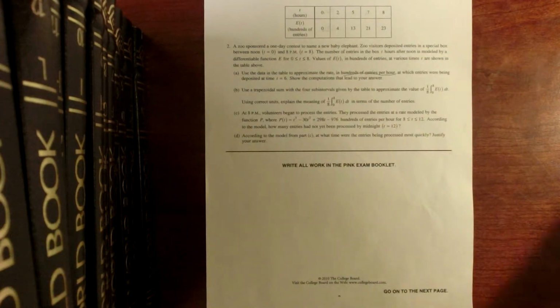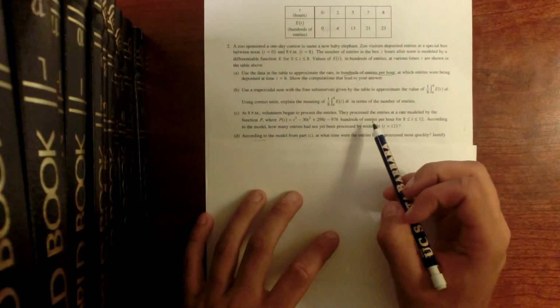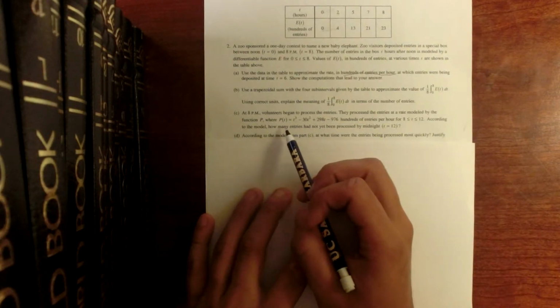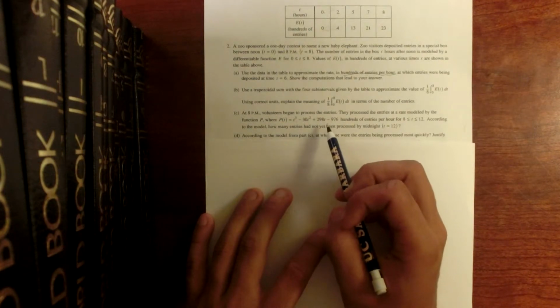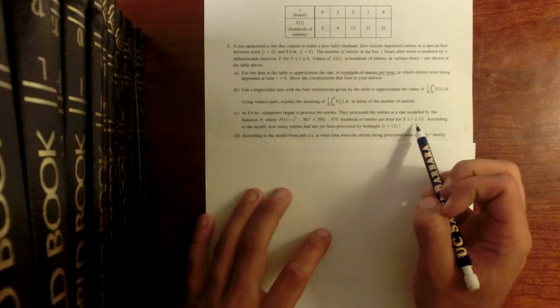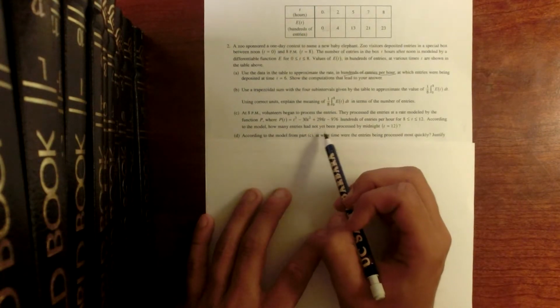Moving on to part C, we get at 8 p.m. volunteers begin to process the entries. They process the entries at a rate modeled by the function p, where p of t equals t cubed minus 30t squared plus 298t minus 976, in hundreds of entries per hour for 8 is less than or equal to t less than or equal to 12. According to the model, how many entries had not yet been processed by midnight?